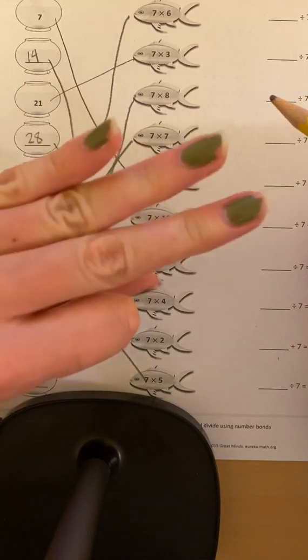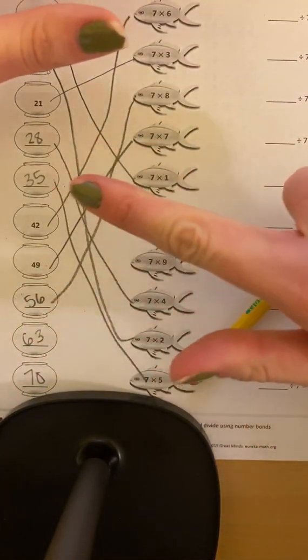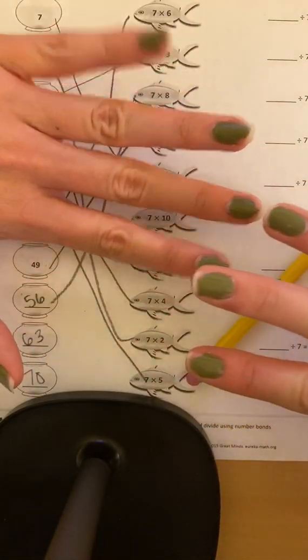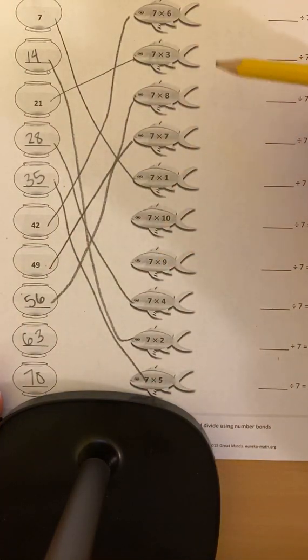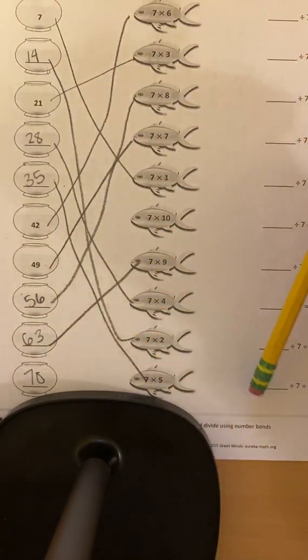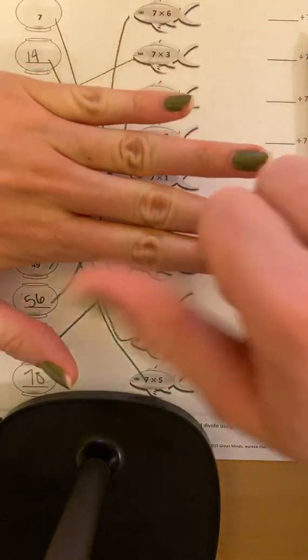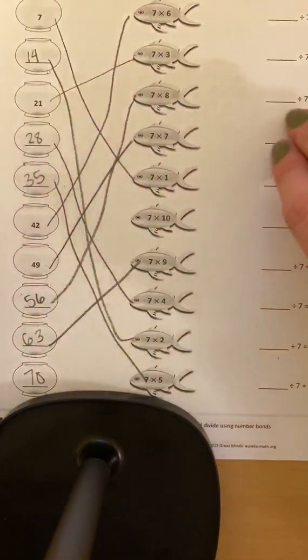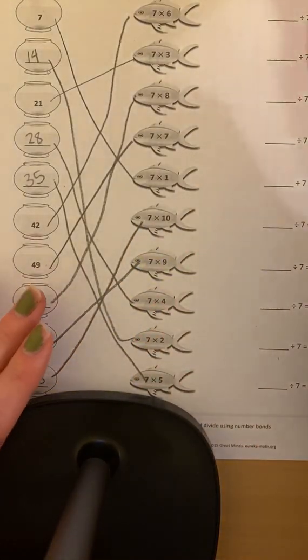7, 14, 21, 28, 35, 42, 49, 56, 63. I skip counted by 7s to my 9th finger. So it would be 7 times 9. And our last one, 7, 14, 21, 28, 35, 42, 49, 56, 63, 70. I used all 10 fingers skip counting by 7. So let's take an example over here.